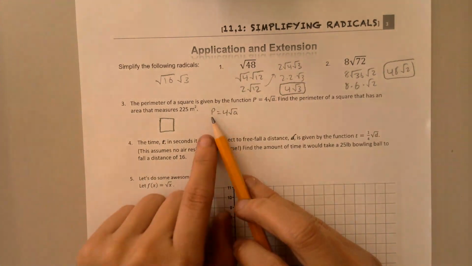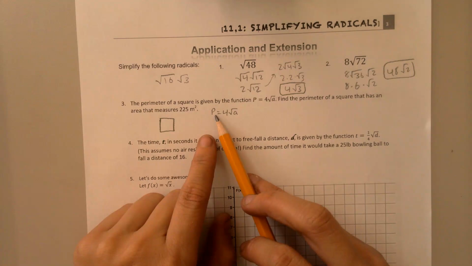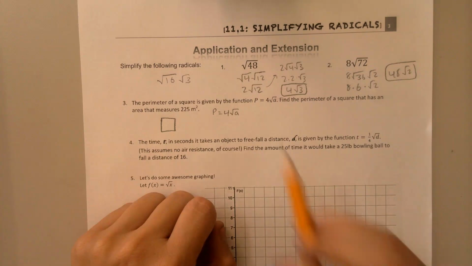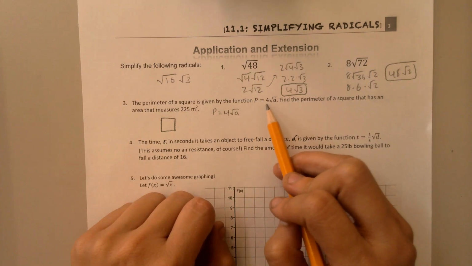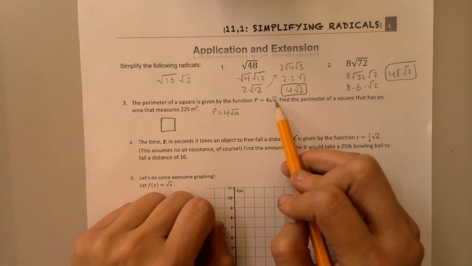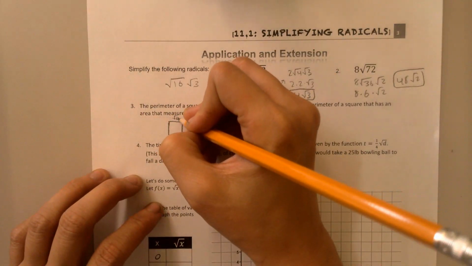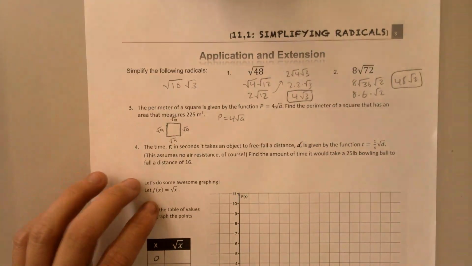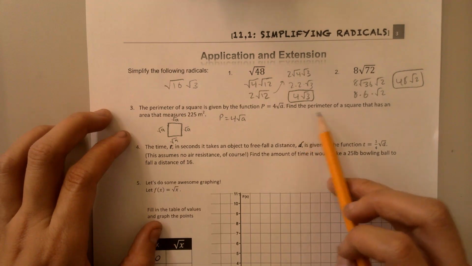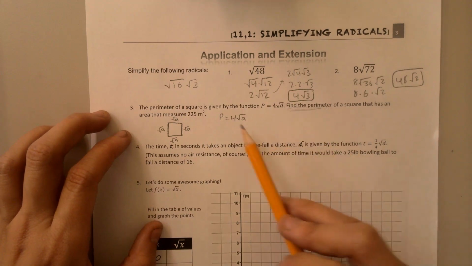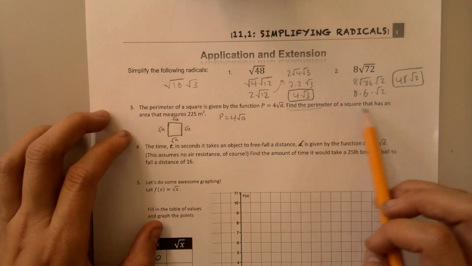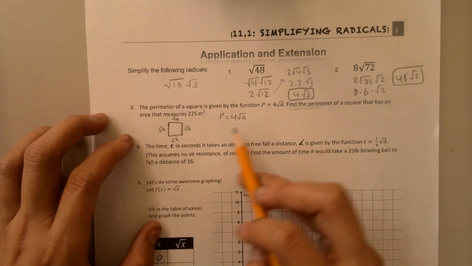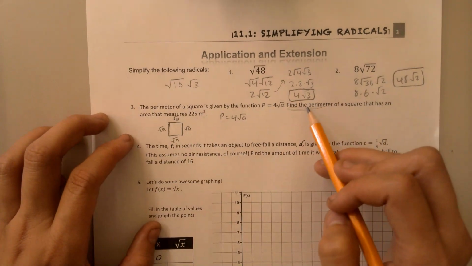If you think of the perimeter, how do you find the perimeter of a square? You have to add all the 4 sides. But we know that the 4 sides are equal. So this is actually giving us a hint. It's telling us that the perimeter is 4 times root a, which means that every single side is root a. Because it's a square, so they all have to be the same. Right? And so they want us to find the perimeter, so they want us to find p of a square that has an area that measures 225 meters squared. So we need to find A, and then we need to find P.